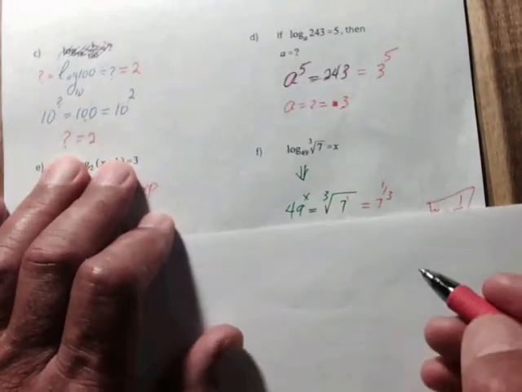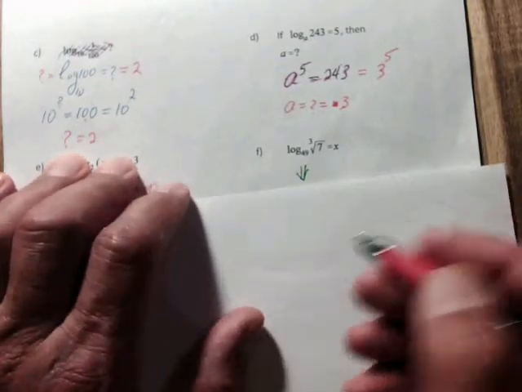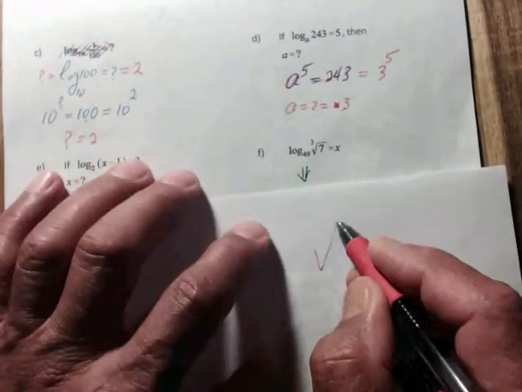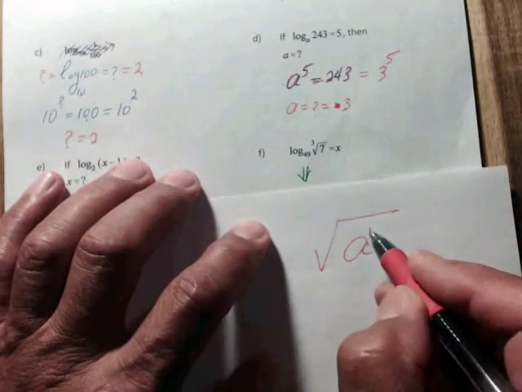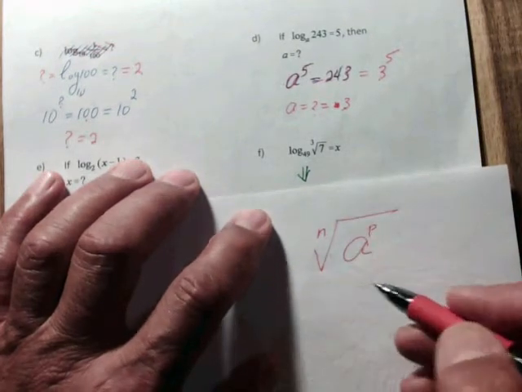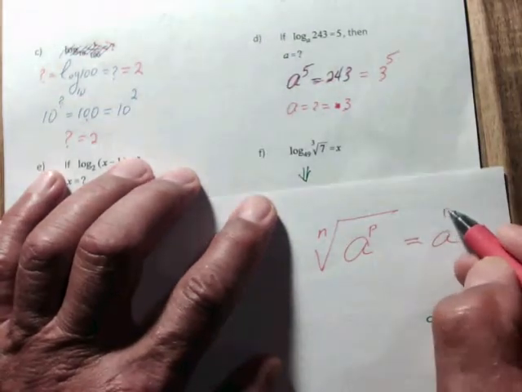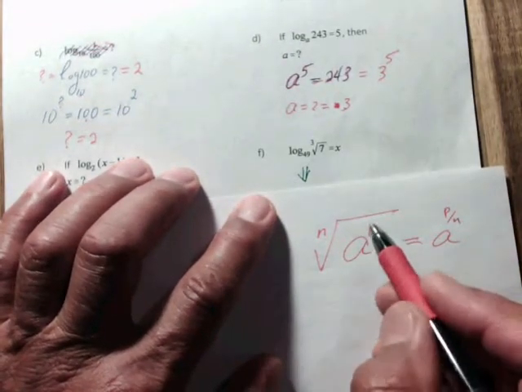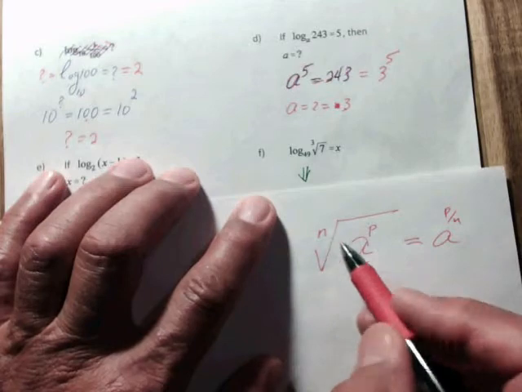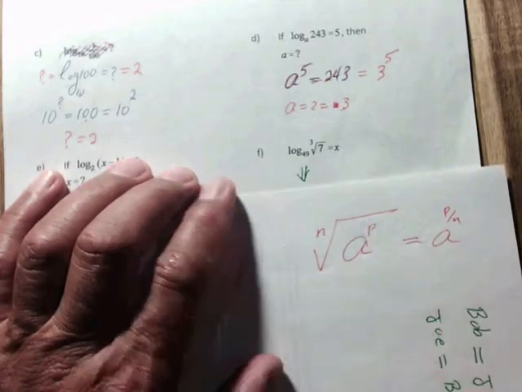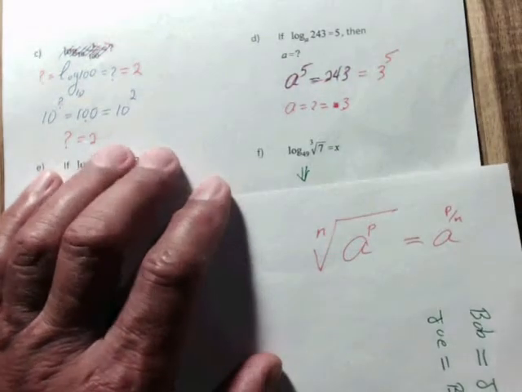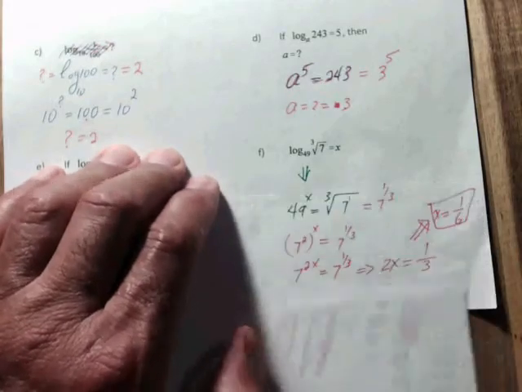One more example, a little bit more work involved, is this one. First of all, from the previous course, if I have some number a to the power p, the nth root, this is the same thing as a to the power p divided by n. So whatever this power is, we divide by this n, we get rid of the radical sign. That's the formula we had in the diagram.